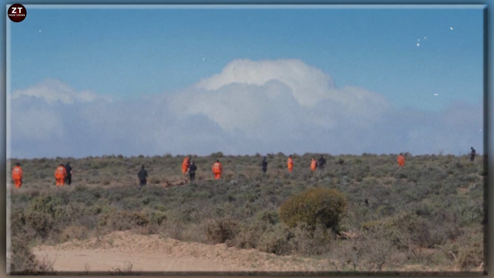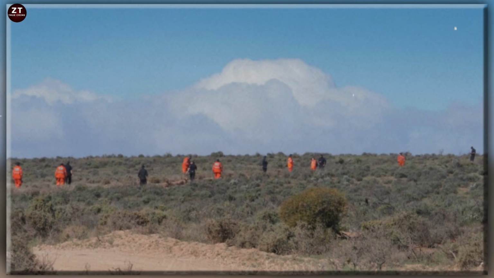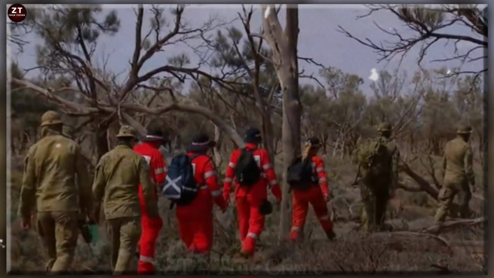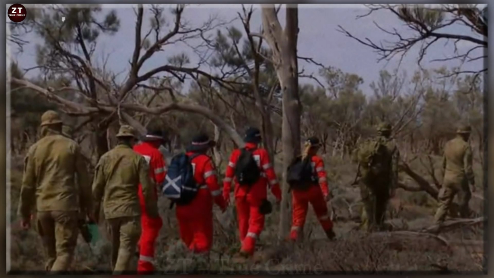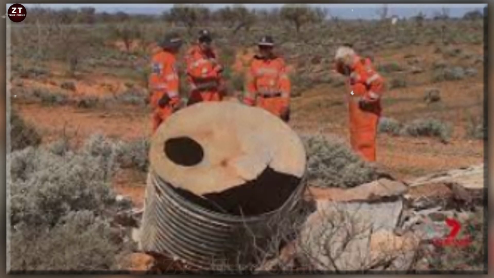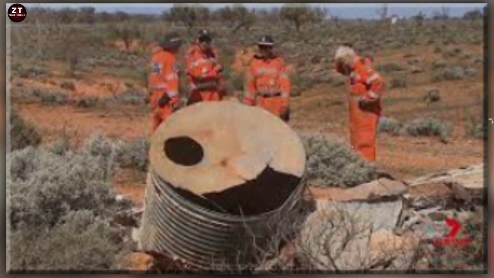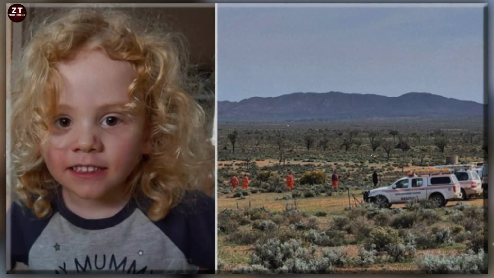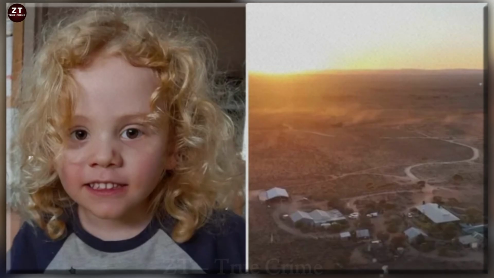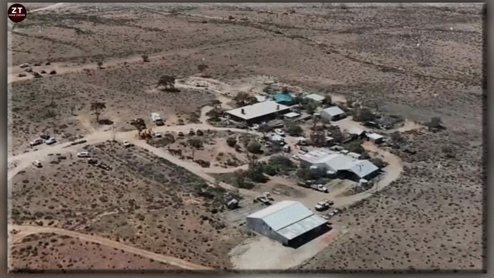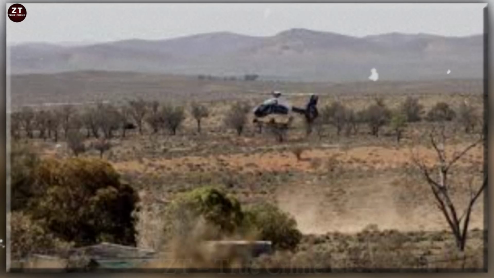Once search teams anchor their grid to a particular assumption, areas outside that predicted movement zone receive fewer resources, effectively becoming operational blind spots. Environmental noise further compounds the issue. In the outback, wind is constant and often loud enough to mask human calls. A child taking shelter in a shallow depression behind vegetation or near a rocky outcrop may not hear searchers calling their name. Conversely, searchers may not hear faint responses from the child.